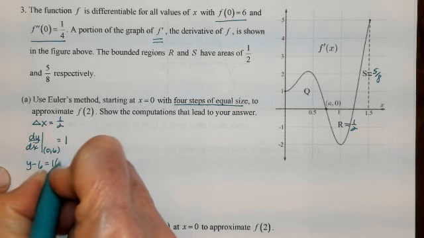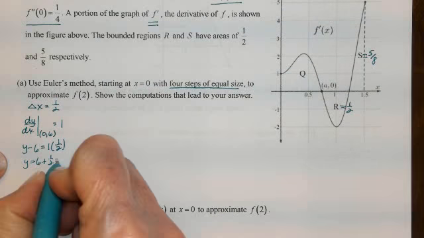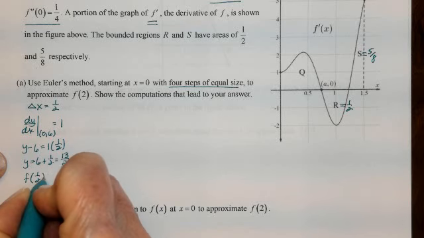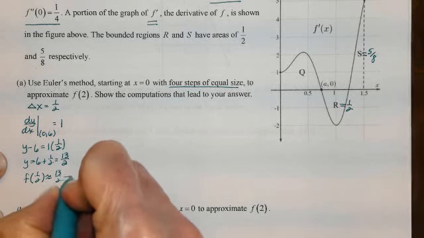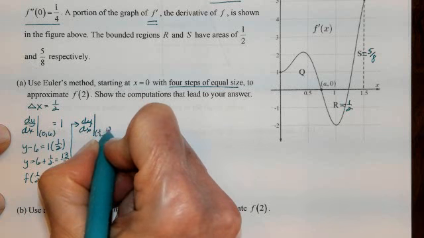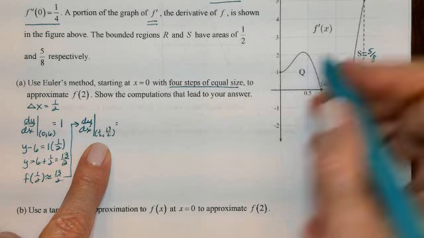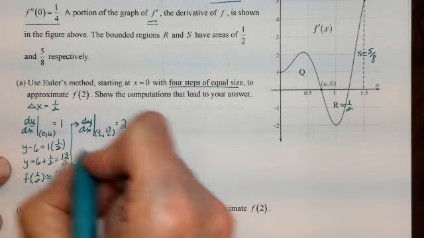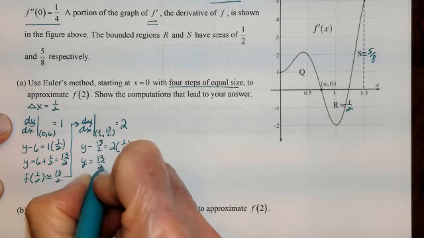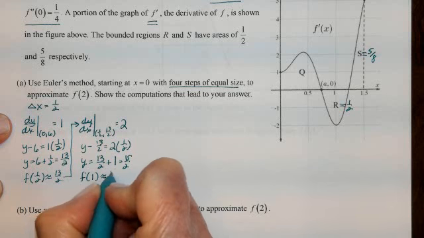y minus the y value is the slope times delta x. So y will be 6 plus 1/2. 6.5, or I like to write this as an improper fraction. I'm going to write it as 13/2. So our first stopping point, f at 1/2, is approximately 13/2. And now we go to the second step. dy/dx at our new point of 1/2, 13/2 will be, so we go to the slope at 1/2. So when x is 1/2, the slope is 2. f prime is 2. y minus 13/2 is our slope times delta x. So y will be 13/2 plus 1, or 15/2. So our next stopping point, f of 1, is approximately 15/2.